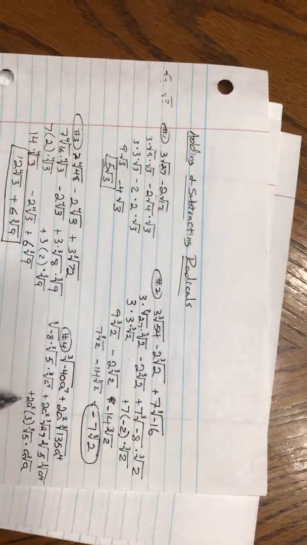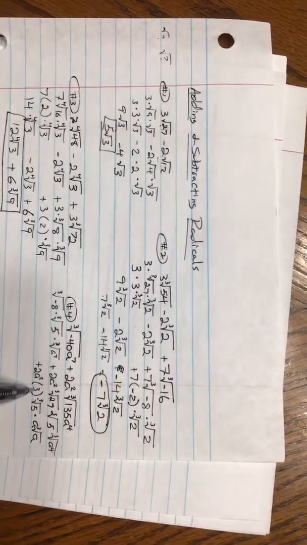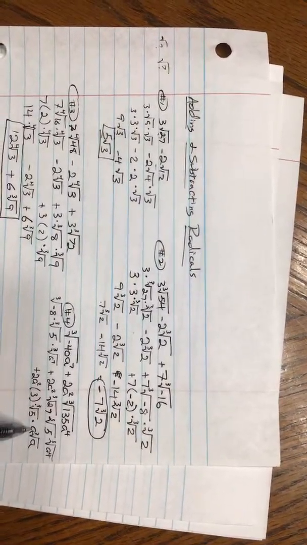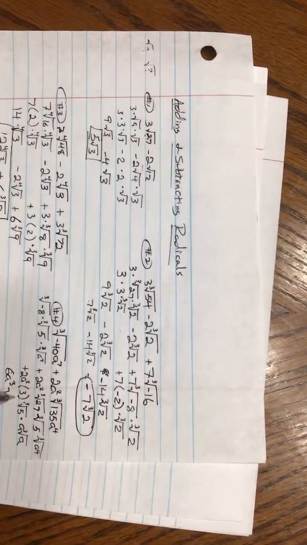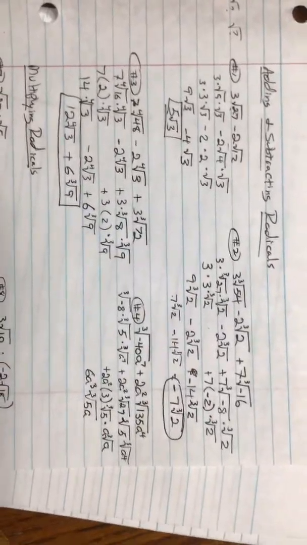So all of this right here, remember the stuff on the outside, 2a squared times 3 times this a right here. That's going to be 6a cubed cube root 5a. Ugh. That's only half the problem.